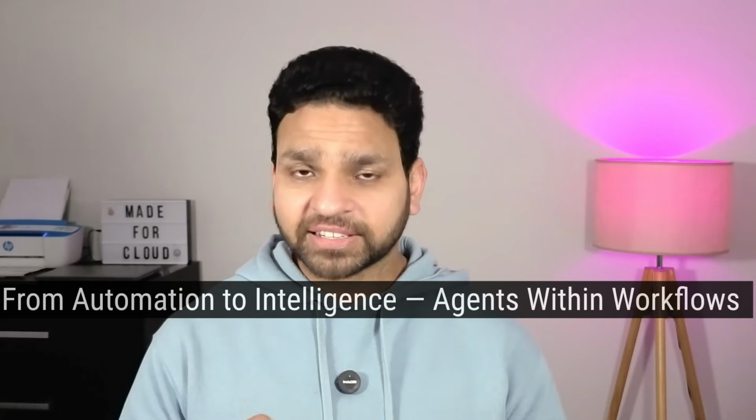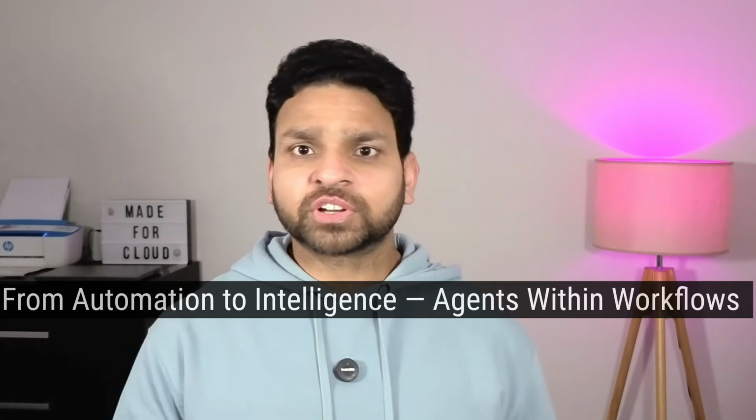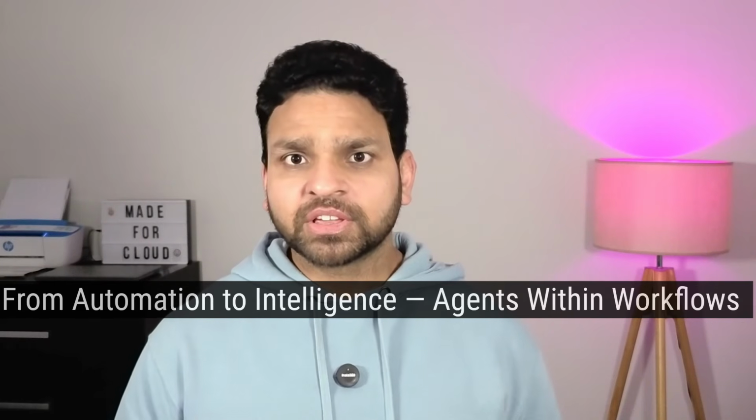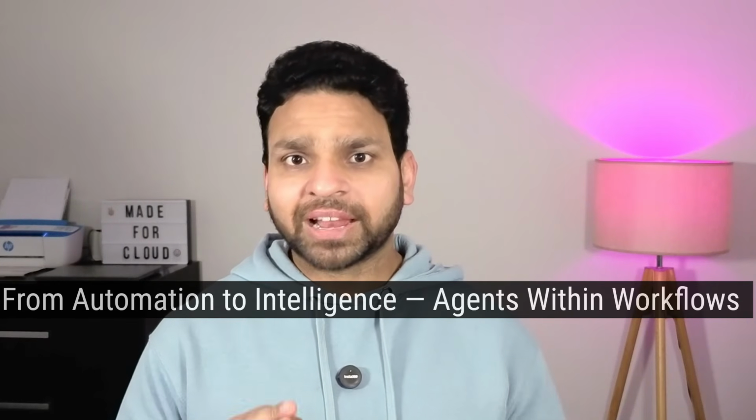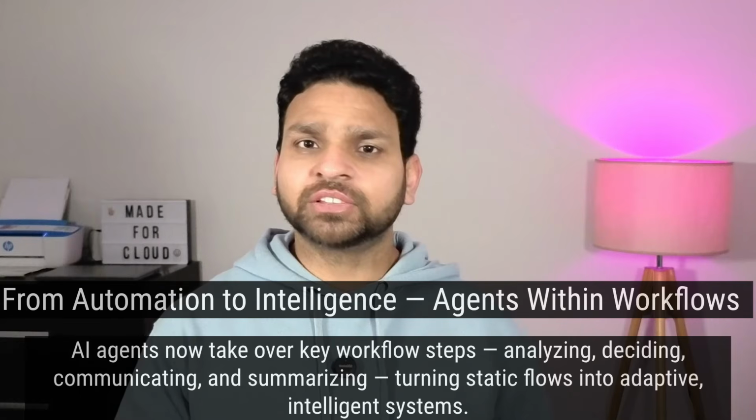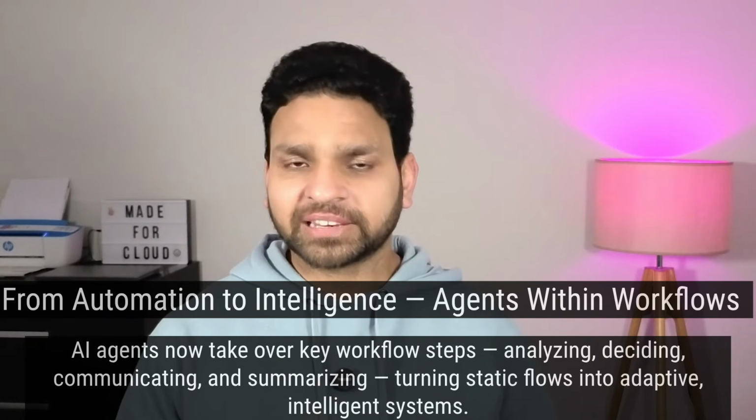In this final part, we'll take everything a step further by bringing the agents directly inside the workflow. So instead of just using the fixed executors, some of these steps now will be handled by AI agents, making the workflow both structured and intelligent.